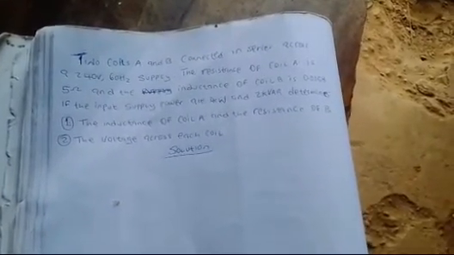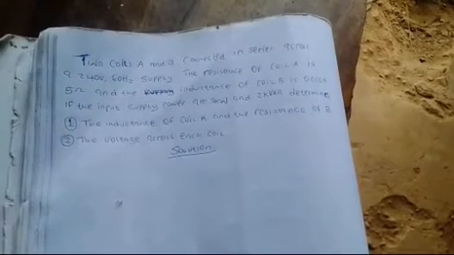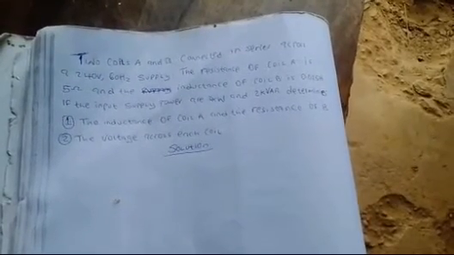Two coils A and B are connected in series across a 240 volt 60 Hz supply. The resistance of coil A is 5 ohms and the inductance of coil B is 0.015 henry. If the input supply power is 3 kilowatts and 2 kilovolt-amperes reactive, determine: number 1, the inductance of coil A and the resistance of B; number 2, the voltage across each coil.